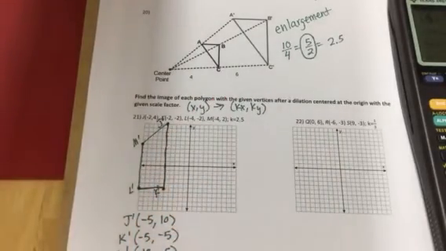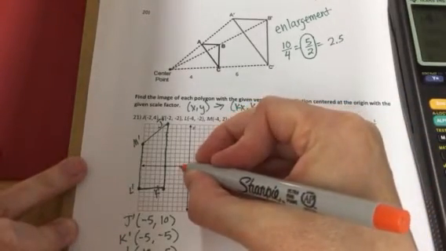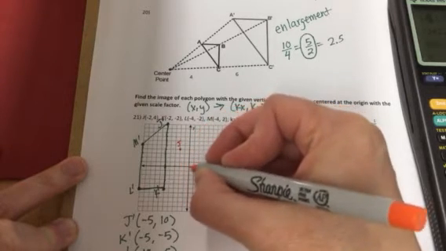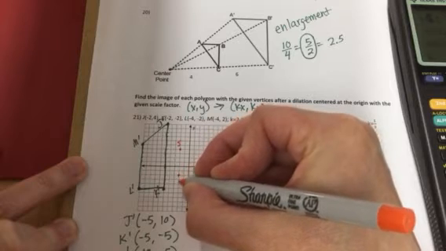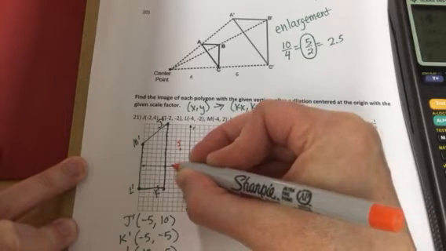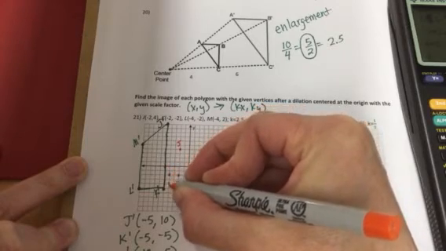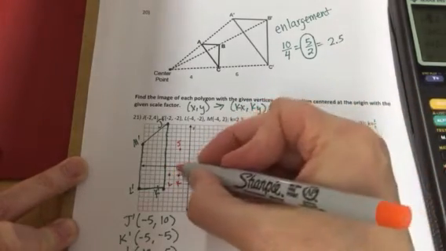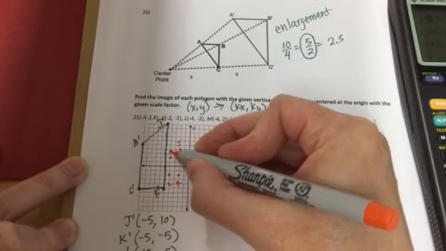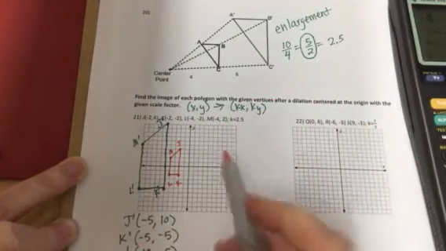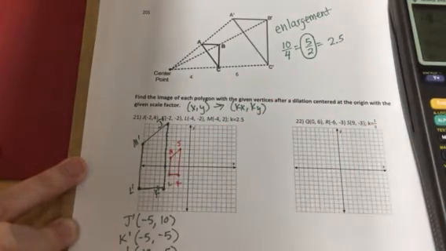We could plot the original just to verify to ourselves that we think that's what's happening. Left 2, up 4, 1, 2, 3, 4 would have been J. Left 2, down 2. Left 4, down 2 would be L, and M is -4, 2. Okay, after a dilation centered at the origin with the given scale factor, I think we've got it.